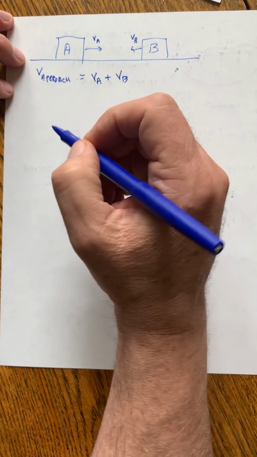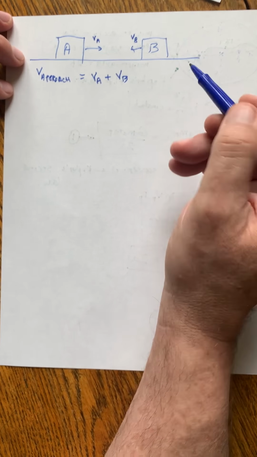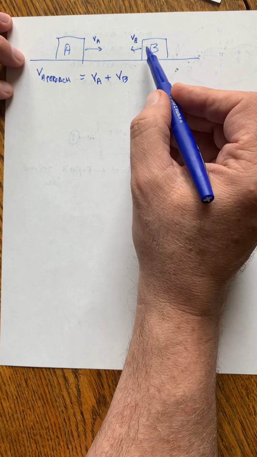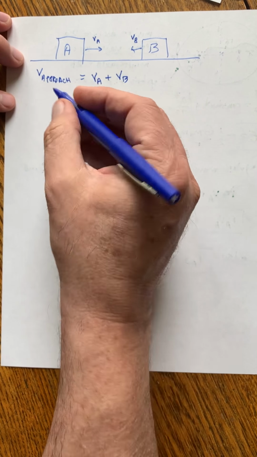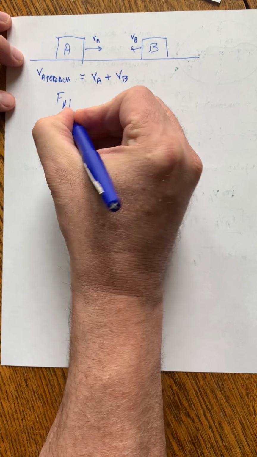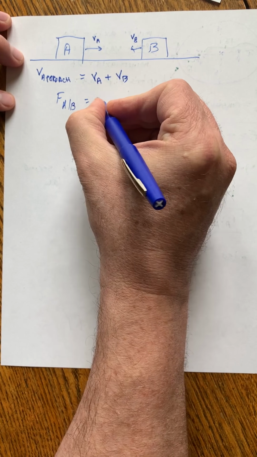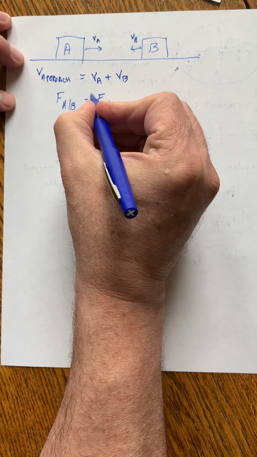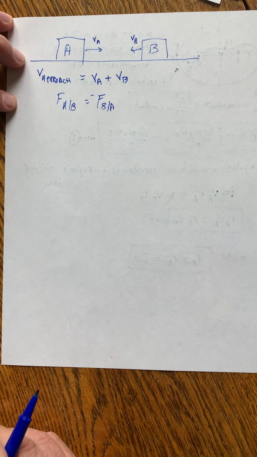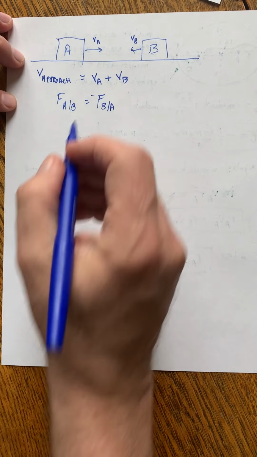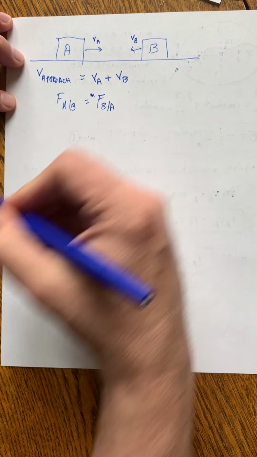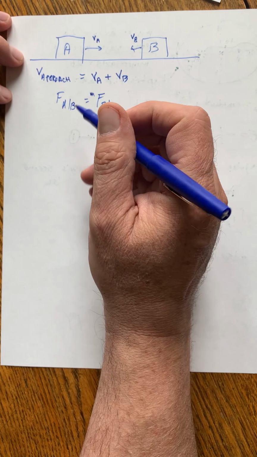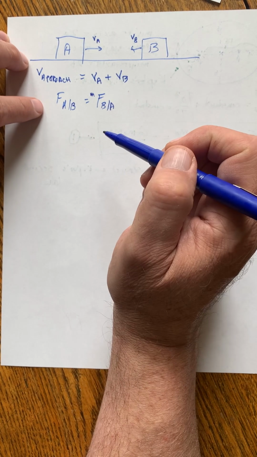Now, what's true about the sizes of those pushes? We know that from the third law. The third law says if A pushes on B, then B pushes back equally and oppositely on A. So F of A on B is equal in magnitude to F of B on A. And if you want to include a negative sign for direction, they're in the opposite direction, those pushes. Again, I'm mainly interested in talking about magnitudes, so we're not going to pay any attention to that negative sign to indicate direction.